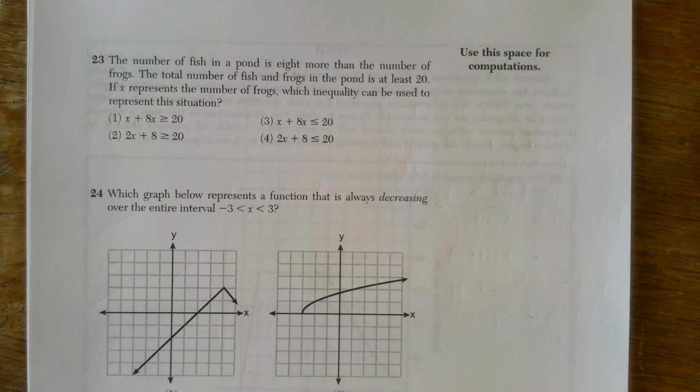All right, so when it comes to the number of fish on number 23, it says the number of fish in a pond is 8 more than the number of frogs. The total number of fish and frogs in the pond is at least 20. If x represents the number of frogs, which inequality can be used to represent this situation?